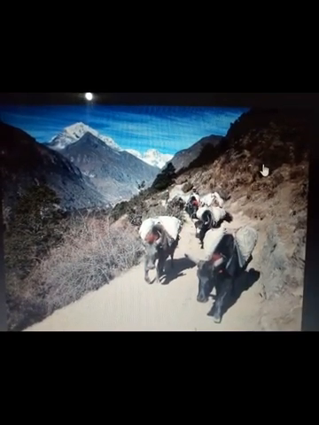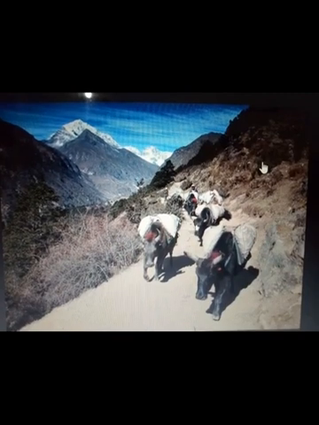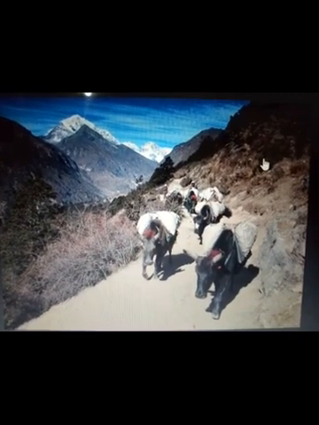So, different animals help us in different regions. A donkey helps us to carry goods from one place to another. Camel is a desert animal and is also called the ship of the desert. Camel helps us to carry goods and people in the desert.